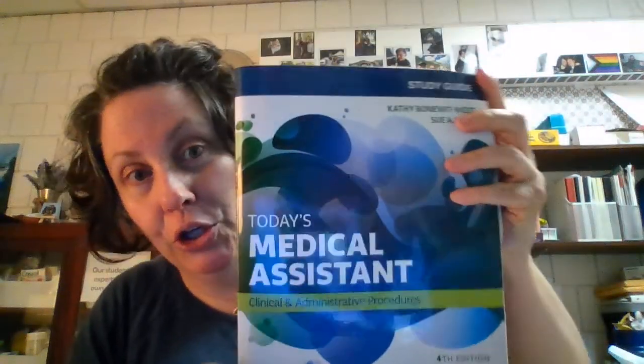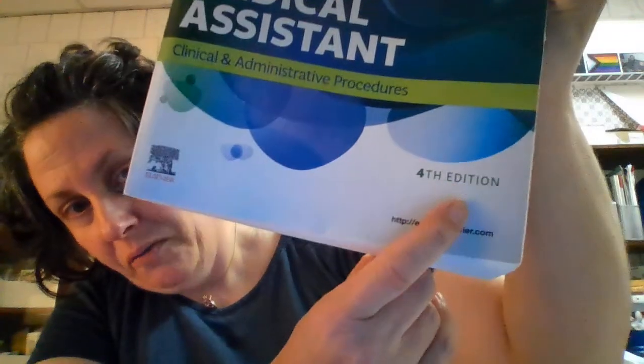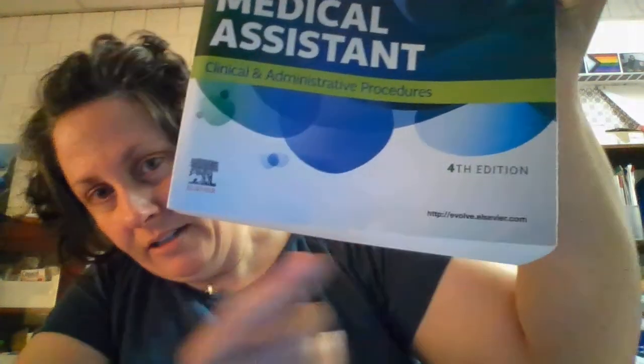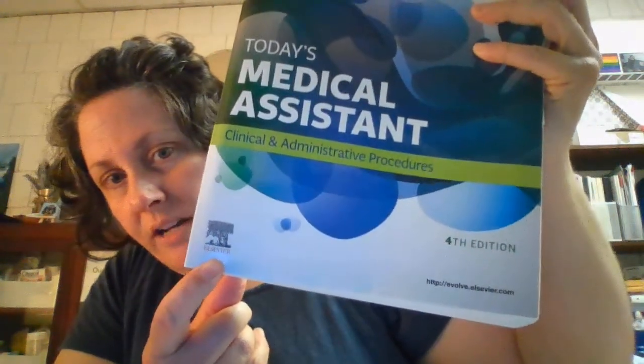Next, we have our study guide. Another huge book, and it looks just like our textbook. This one is also the 4th edition, also written and published by the same publisher, Elsevier. And this study guide, I highly recommend you get a brand new copy. This study guide is going to be filled with your own work.